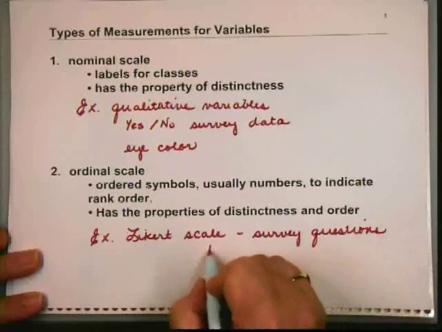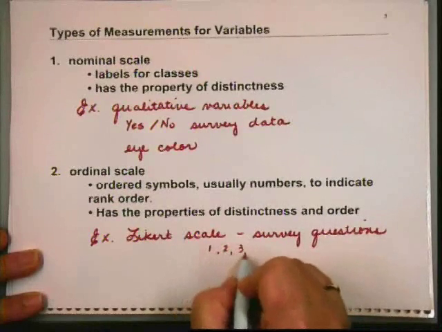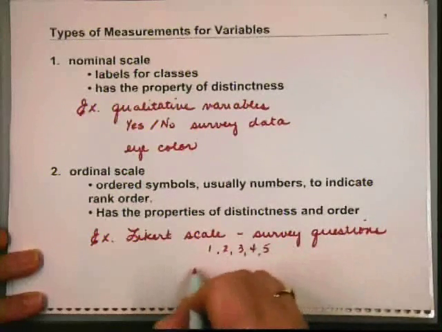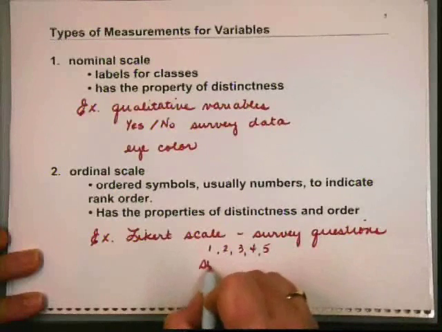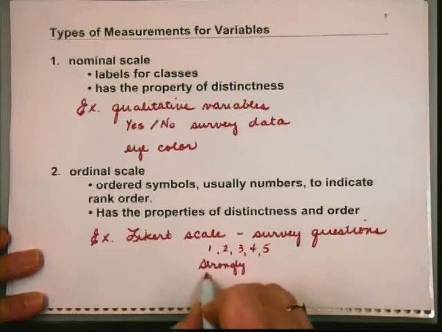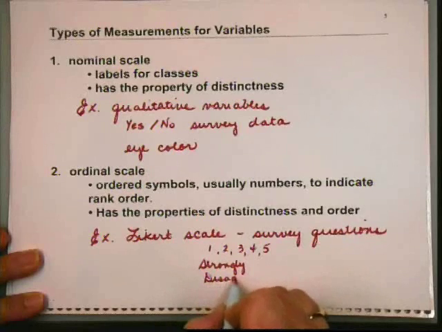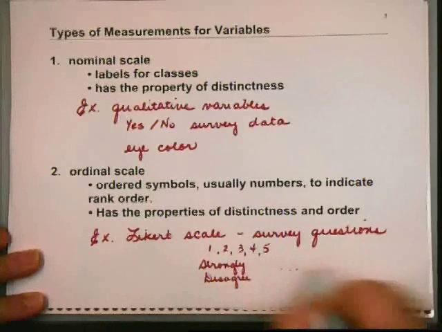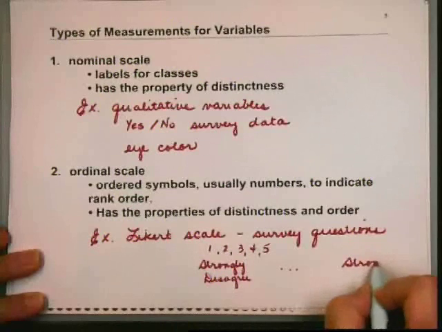And that's applicable to survey questions. Okay, the 1, 2, 3, 4, 5. The idea from strongly disagree or strong dissatisfaction, all the way up to strongly agree, those kinds of things.